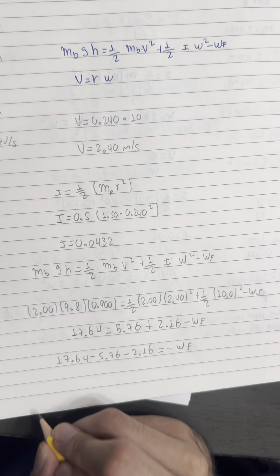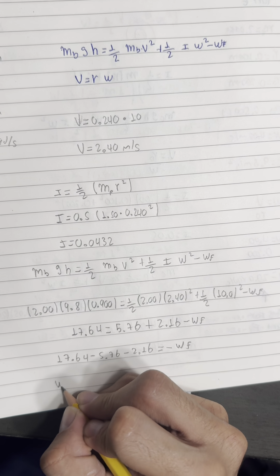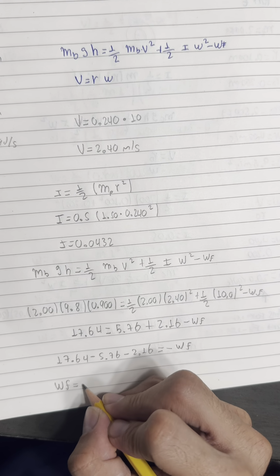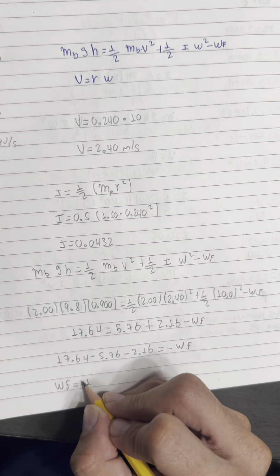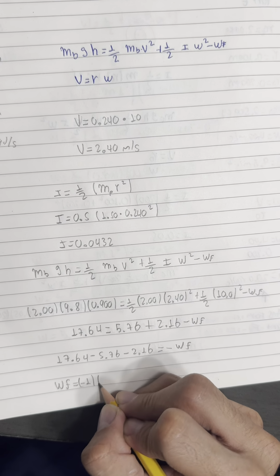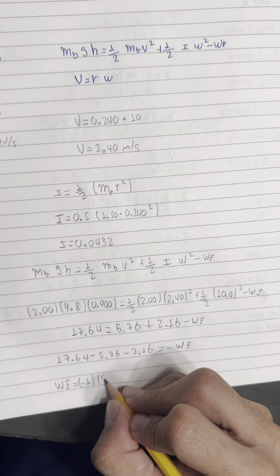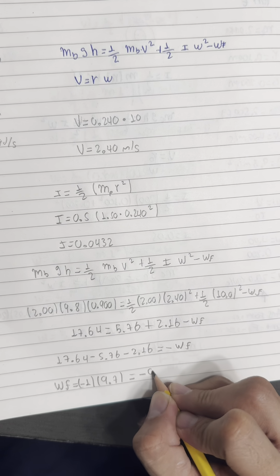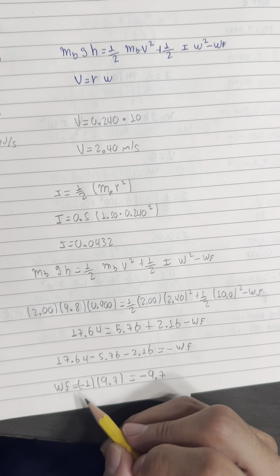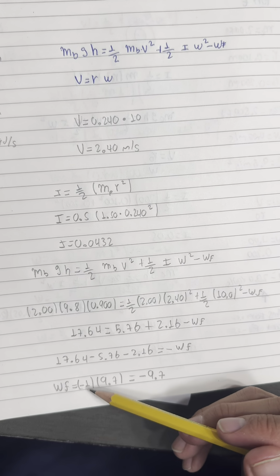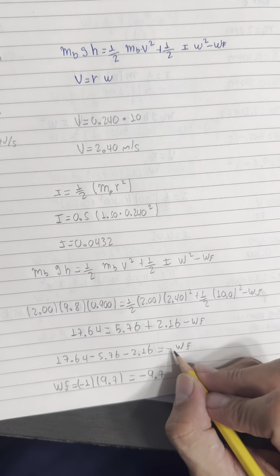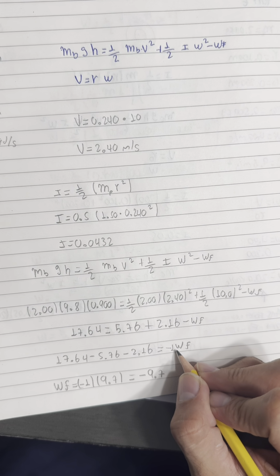The result of this is going to be work by friction. It's equal to -1 times 9.7, and this is going to be equal to 9.7. So how did I find this -1? Because you can see that I have the negative of work by friction, so we can say that we have a -1 right here.